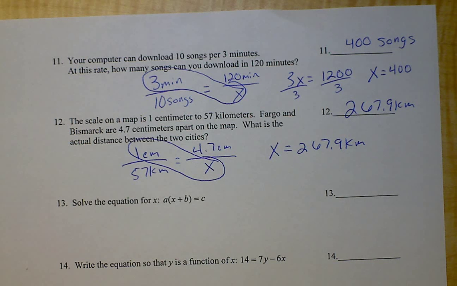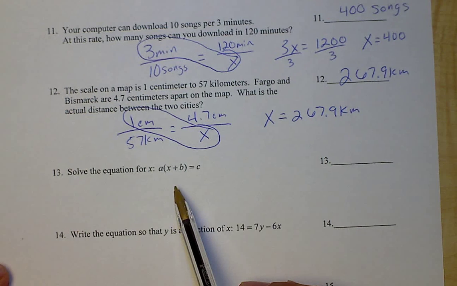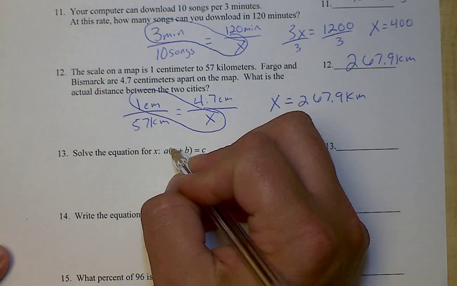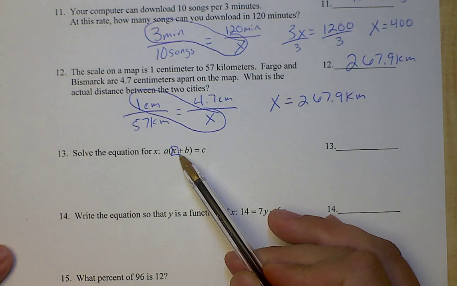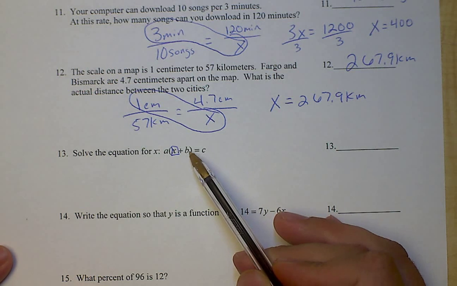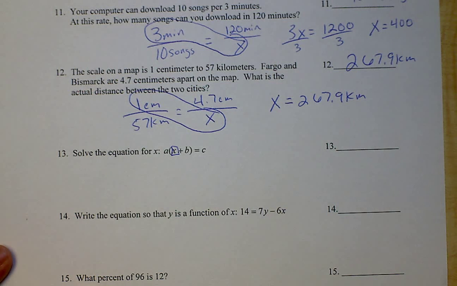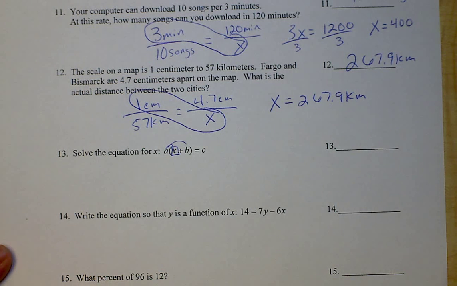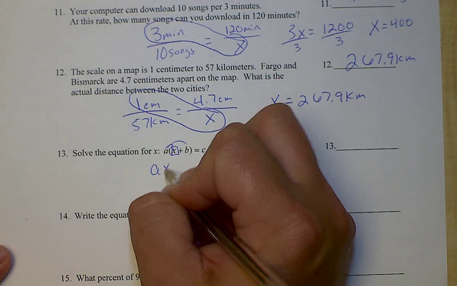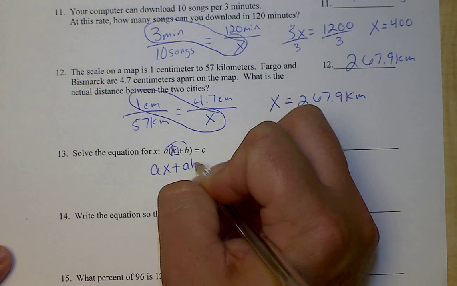Alright, 13 says solve the equation for x. Remember, I always want to box off the variable that I'm solving for. This variable is locked in parentheses, so I need to get rid of those parentheses somehow. There's a couple of things we can do. One, I can distribute my a to both, so I get ax plus ab equals c.